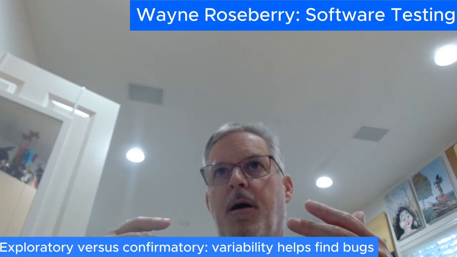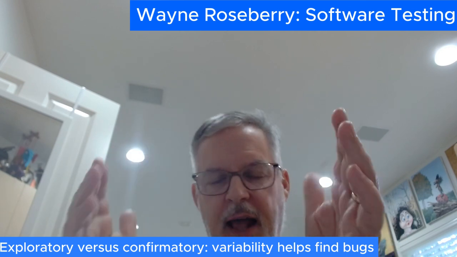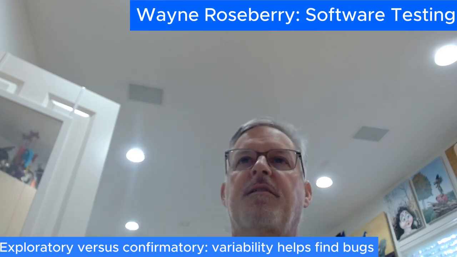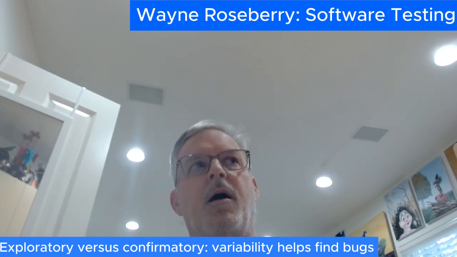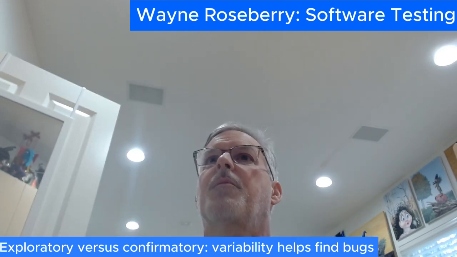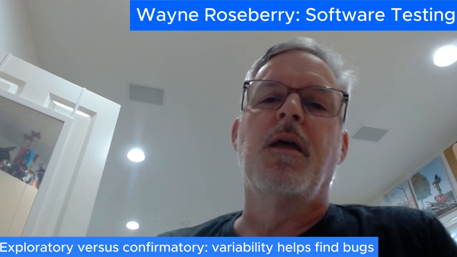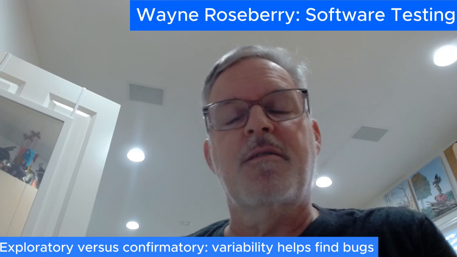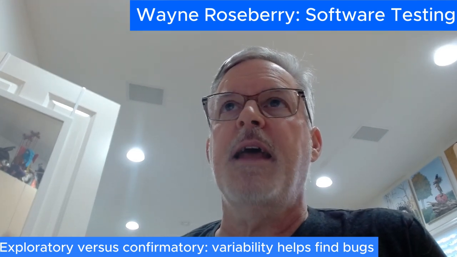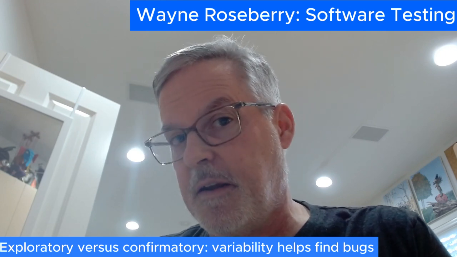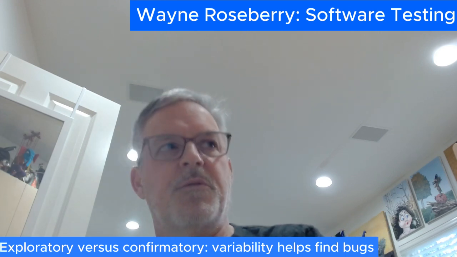Because I was doing kind of a confirmatory approach. I knew exactly what I had changed and exactly what I expected to see in the program. But because of some randomness that came up during the testing, specifically how fast I was going, I accidentally stumbled across a bug because the state of the application changed in a way that I didn't expect, at least not for the test that I was doing.